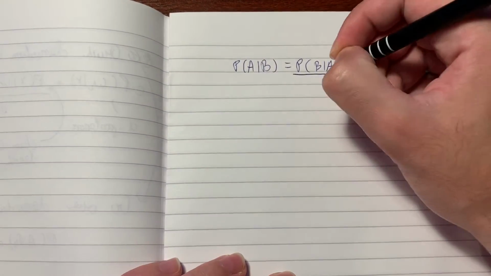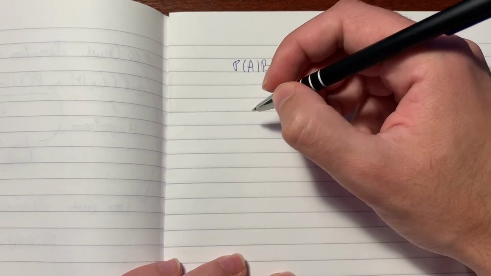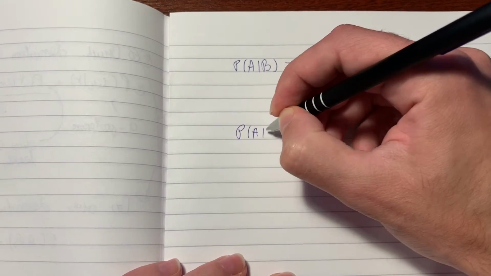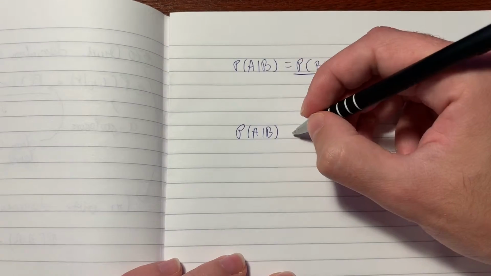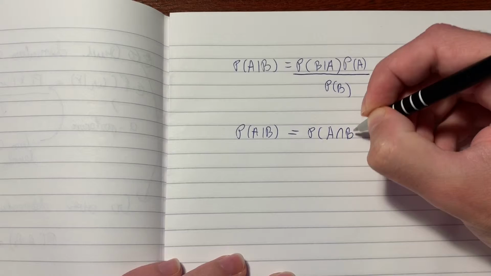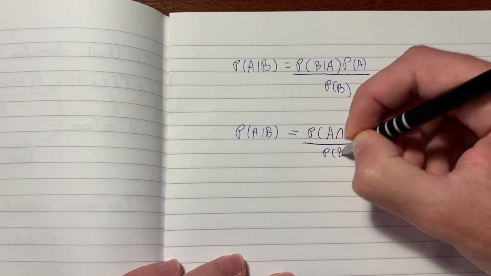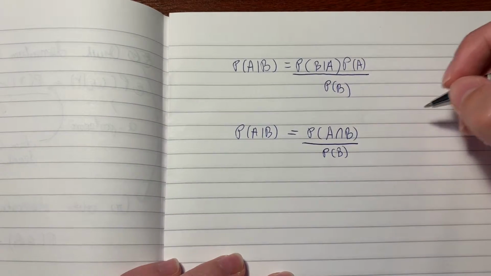So we can arrive at this by using the properties of conditional probabilities. So we can say that the probability of A given B will be the probability of A intersect B over the probability of B. Now what does this part mean, this A intersect B?